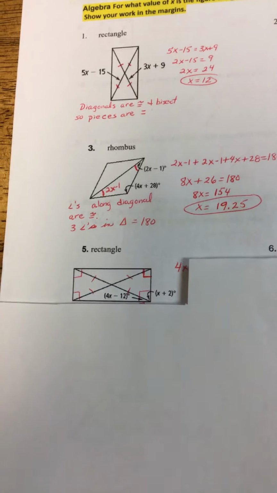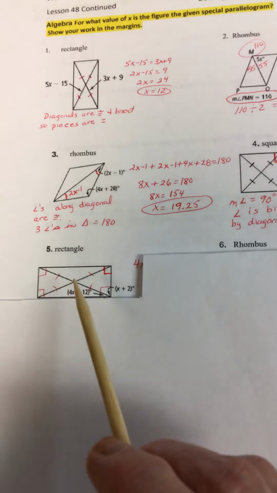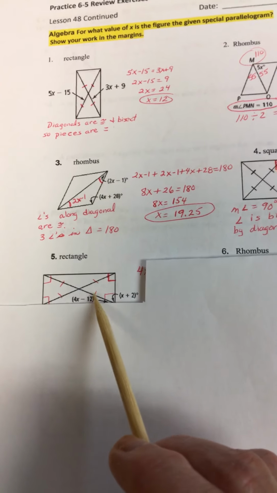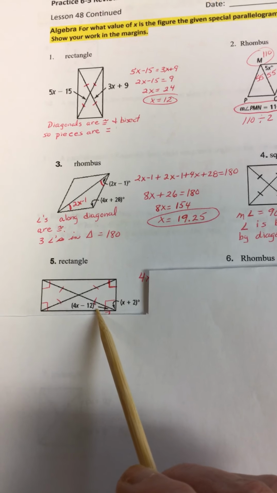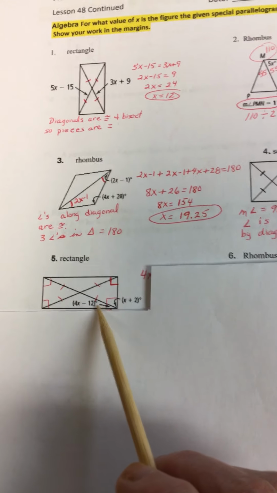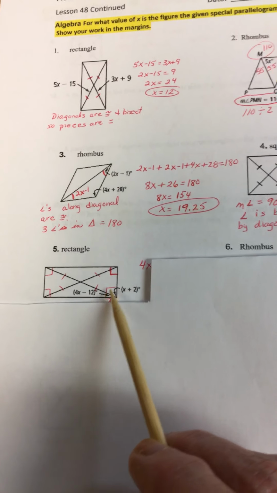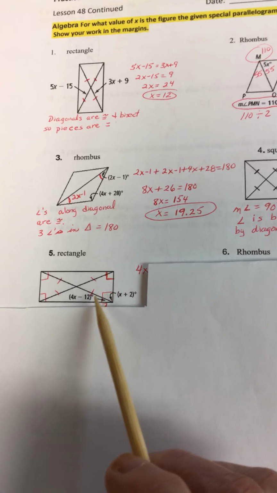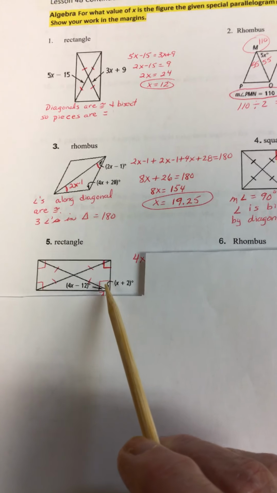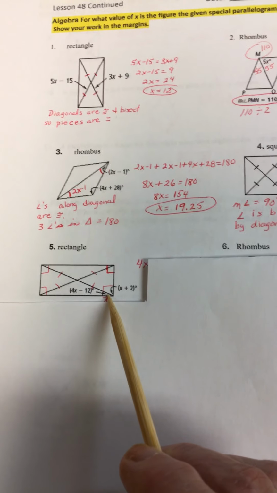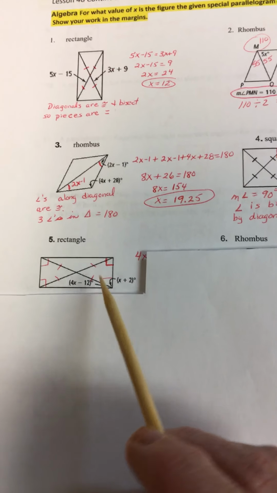Down here I have another rectangle. And I started marking my diagonals, but that really wasn't what was going to be helpful because my values are here on these angles. Now these angles are not getting bisected in a rectangle. They are not getting bisected.